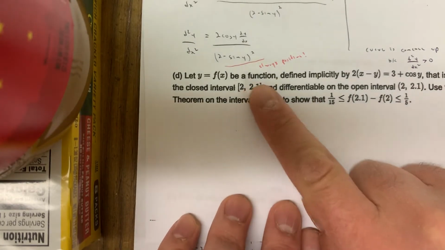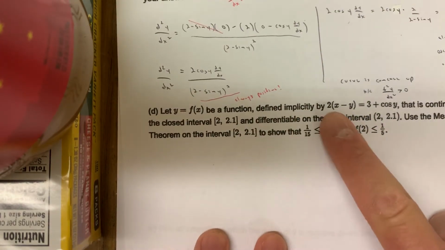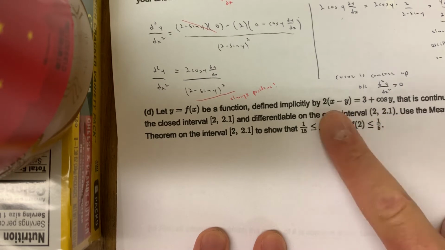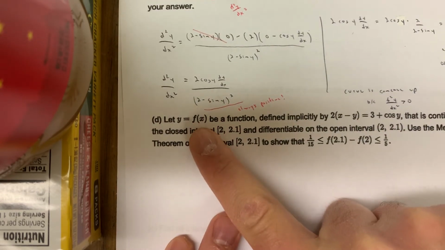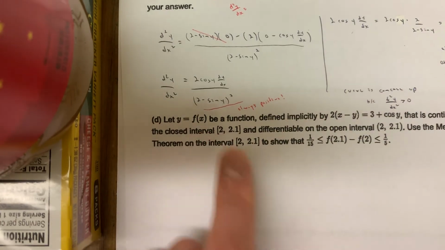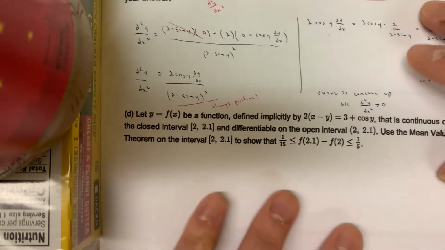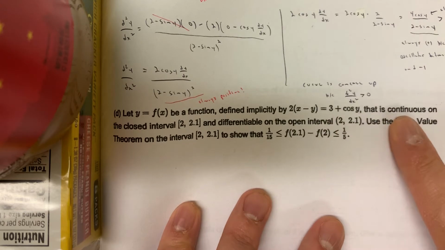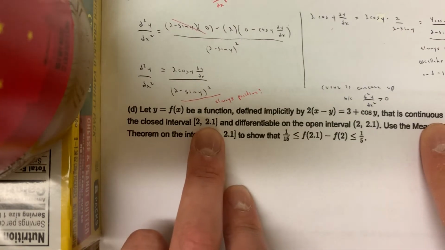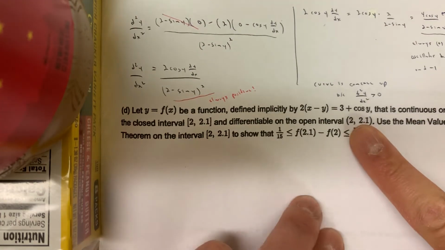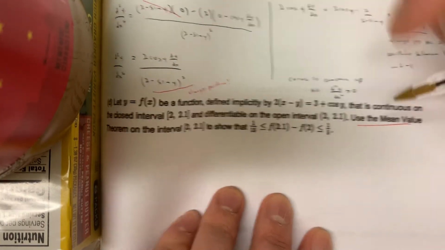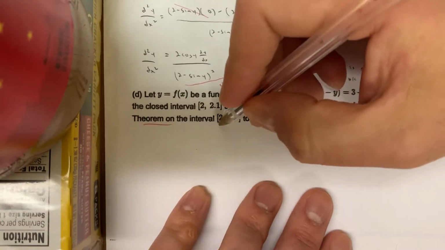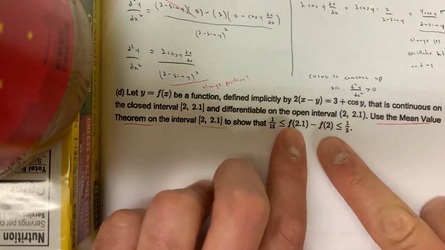Let y equals f of x be a function defined implicitly by this guy right here. So really, it's a function defined implicitly. I think it should say y equals f of x comma y. No, because we have the y equals f of x. That's okay over there. Don't worry so much about that. But it's just the curve we were dealing with. It tells you it's continuous in the closed interval and differentiable on the open interval. I smell the mean value theorem. And here it is. Use the mean value theorem on the interval 2 to 2.1 to show this inequality.